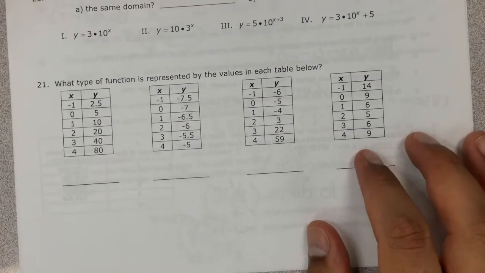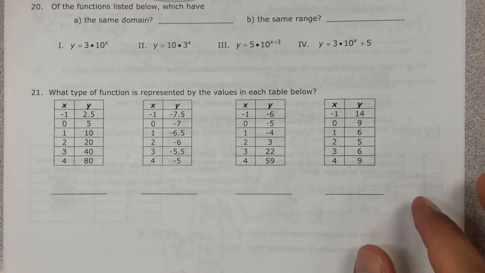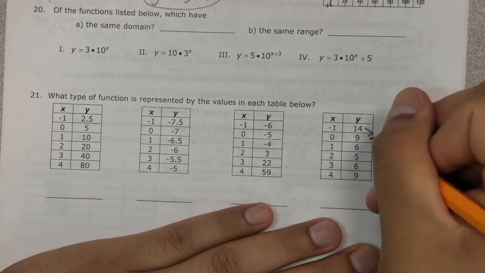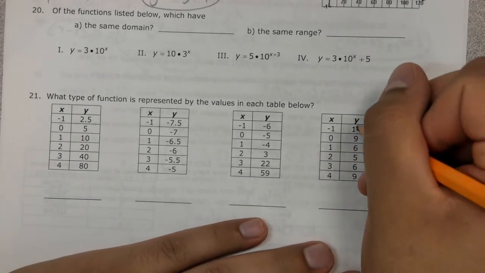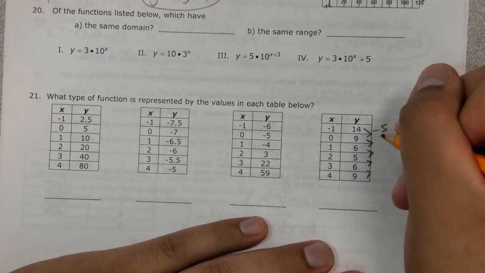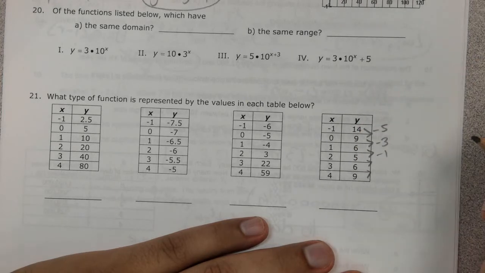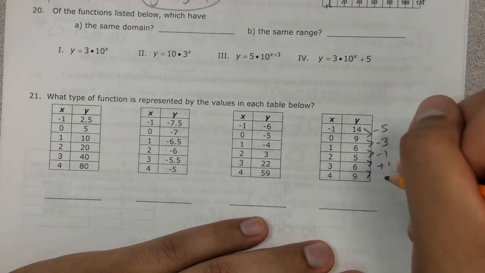All right, so for 21, you want to find what type of function is represented for each table. All right, so let's look at this one. If I want to get from 14 to 9, I have to subtract 5. 9 to 6, subtract 3. 6 to 5, subtract 1. 5 to 6, add 1. 6 to 9, add 3.